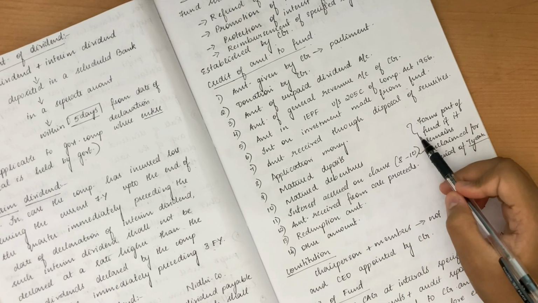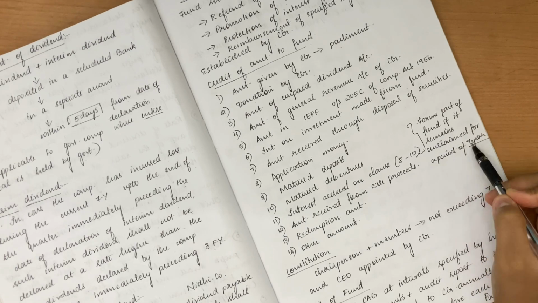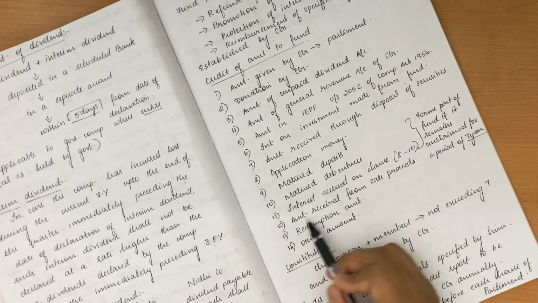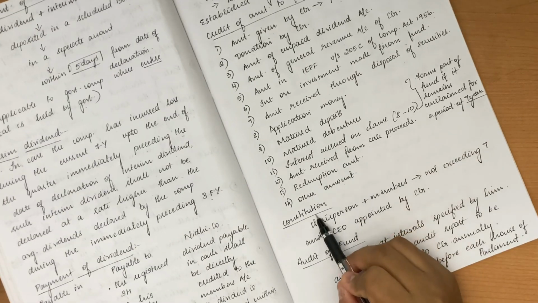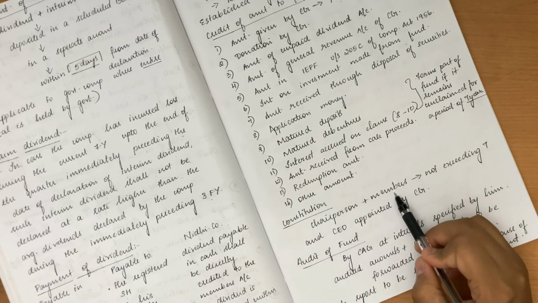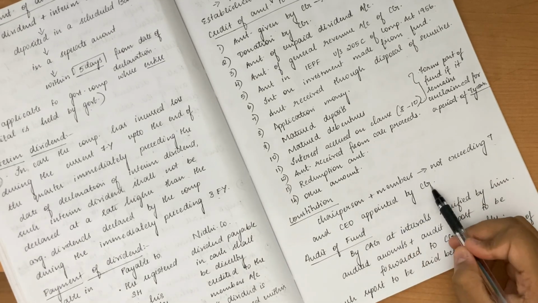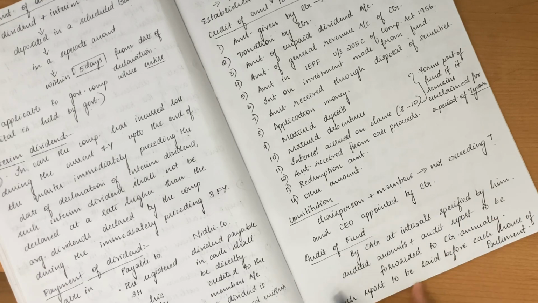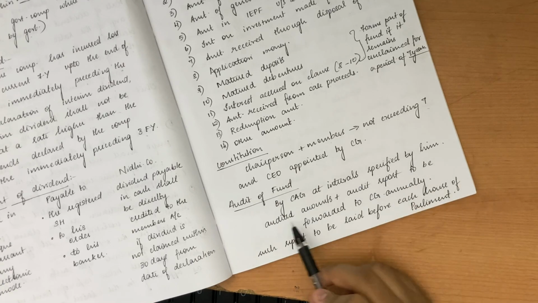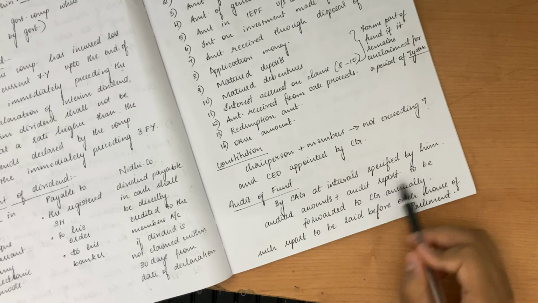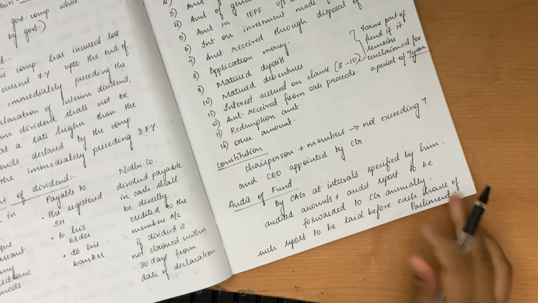The mature deposits, mature debentures, and interest accrued form part of the fund if they remain unclaimed for a period of 7 years or more. Amount received from sale proceeds, redemption amount, and other amount. The constitution of the fund: chairperson plus members, total members not exceeding 7, and CEO that will be appointed by the central government. Audit of fund by the Comptroller and Auditor General at intervals specified by him. Audited accounts plus audit report to be forwarded to the central government annually. Such report to be laid before each house of the parliament.